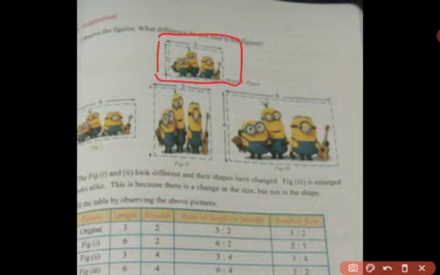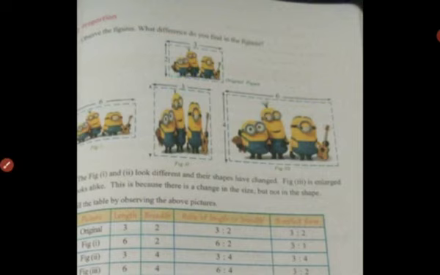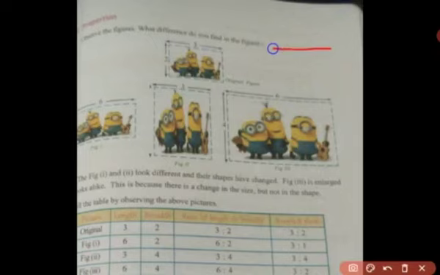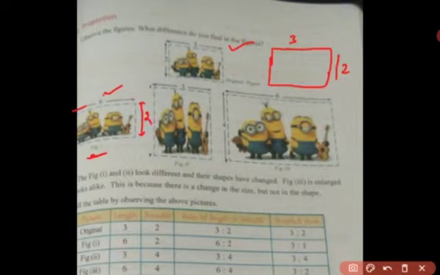This is the original figure. The upper one is the original figure. So the frame size: its length is 3 and the width is 2. Now in figure 1 which is shown, the width is 2 only, but the length is increased to 6. So its length is multiplied by 2, so the length is increased like this.